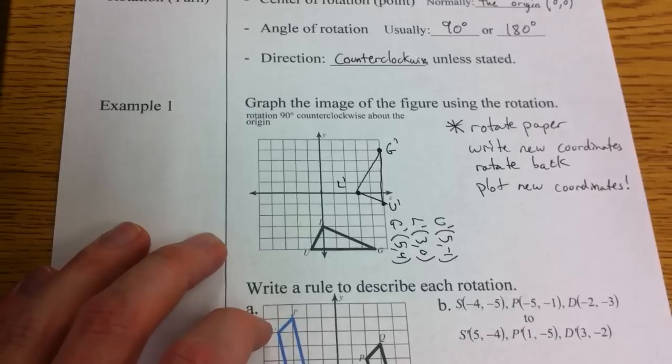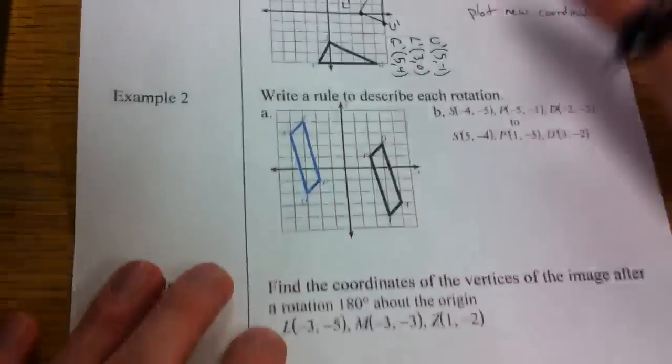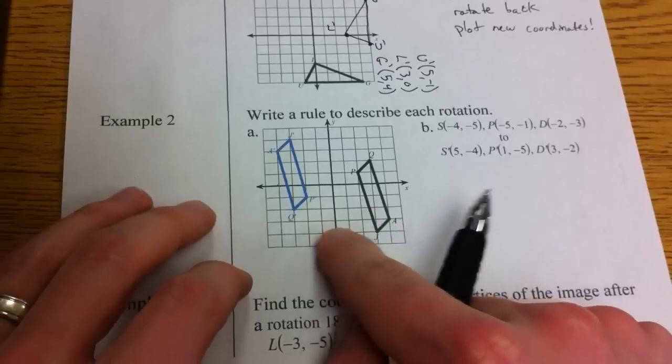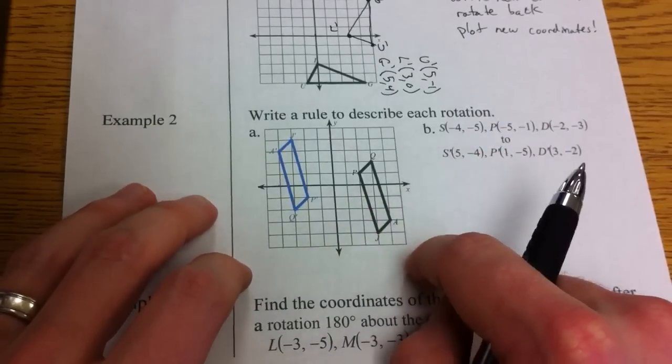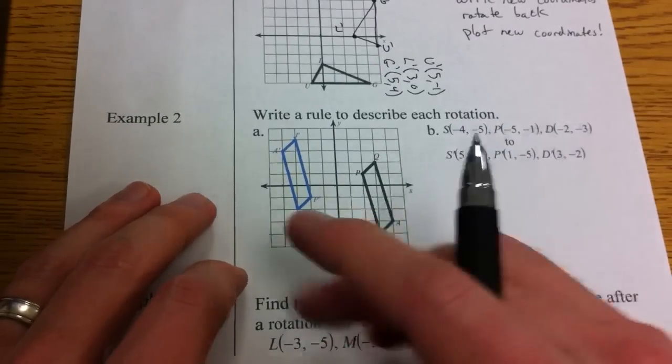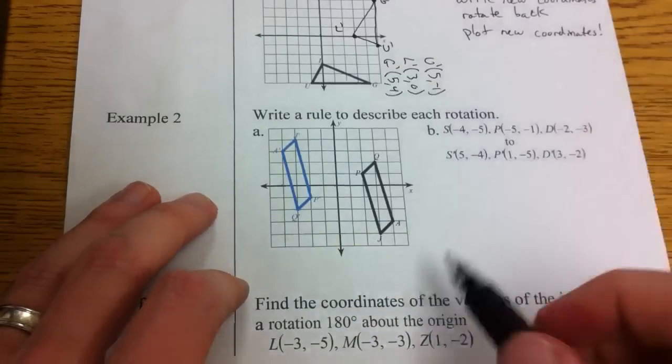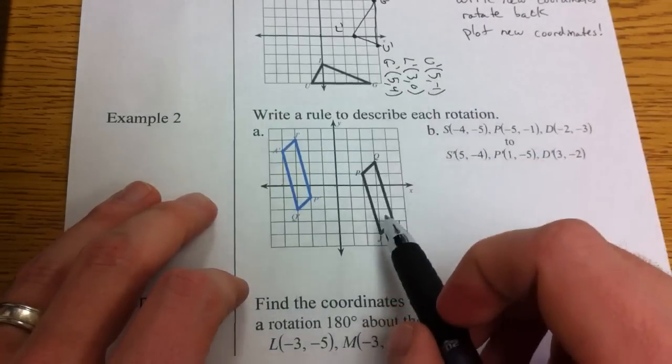Exclamation mark. All right? Cool. Example 2. Here I give you a graph. It says write a rule to describe each rotation. So part A is a graph, part B are just the coordinates. Maybe you want to pause this video. Give me a good sketch here. I'm not asking for a very intricate, detailed graph, but we can get about what it might look like.